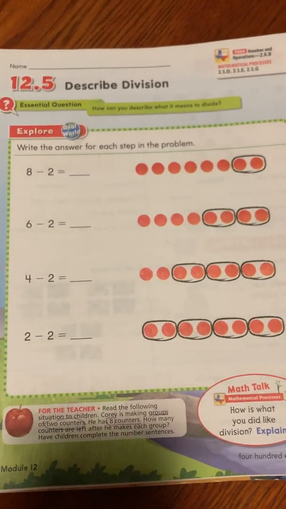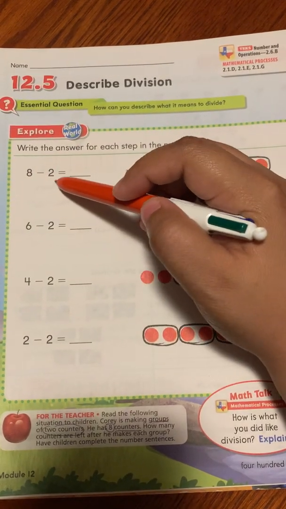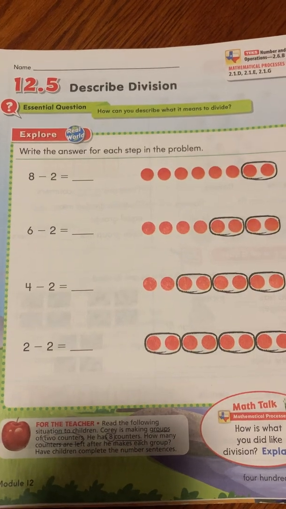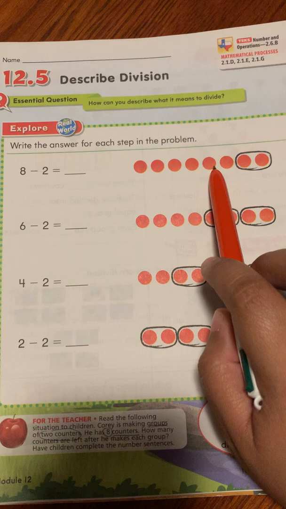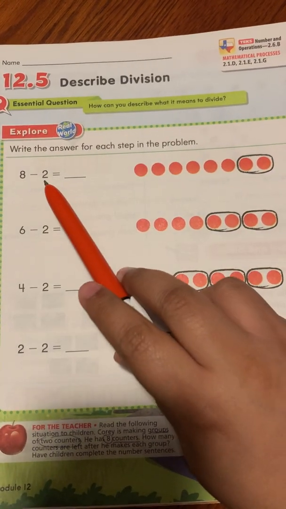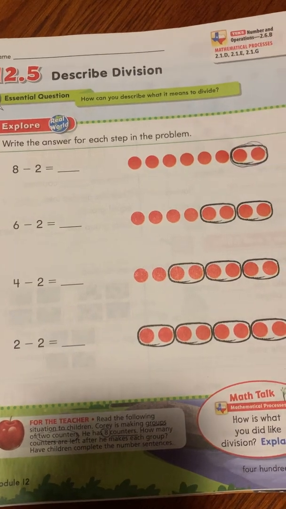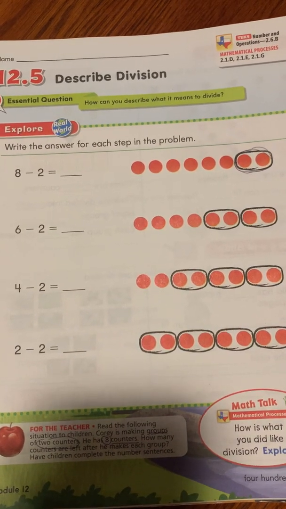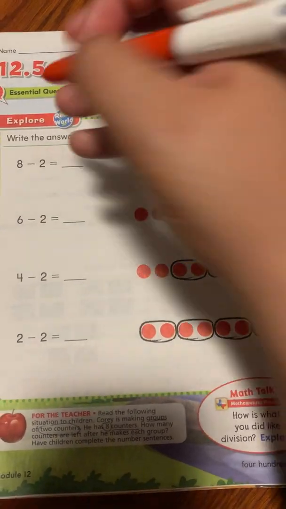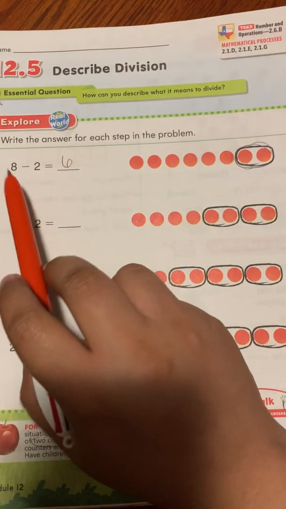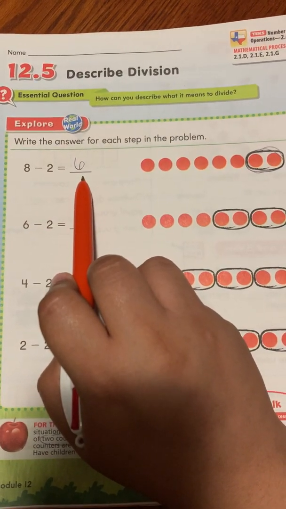When I first saw this, it looked a little confusing. But we're going to be subtracting. Every time you see a 2, we're circling another group. So we have 8 counters, 1, 2, 3, 4, 5, 6, 7, 8. Minus 2, we're going to subtract 2 because we made one group of 2. So we want to know how many counters are left. 1, 2, 3, 4, 5, 6. You have 8 counters, and you put 2 in a group, you have 6 counters left.